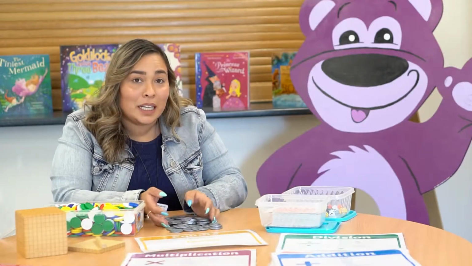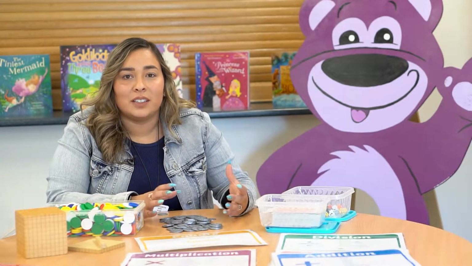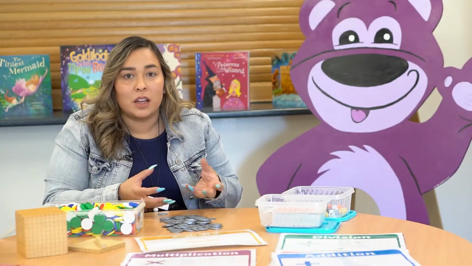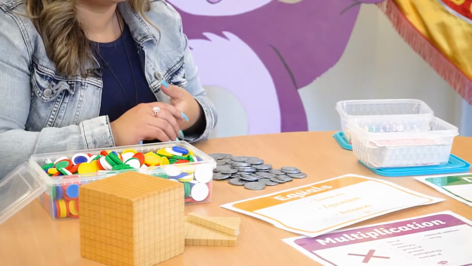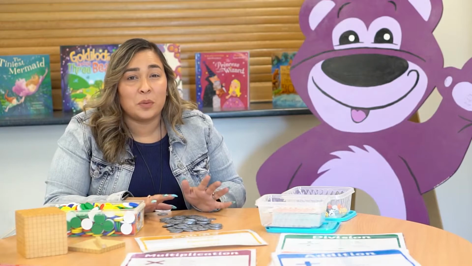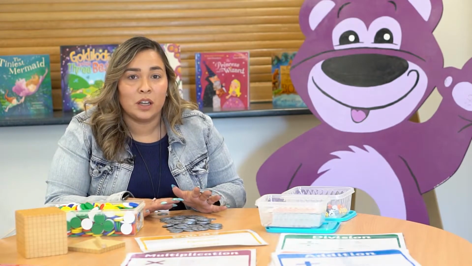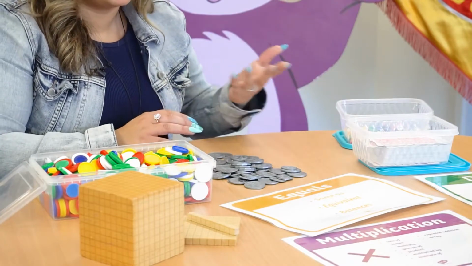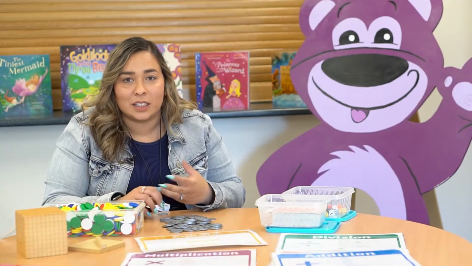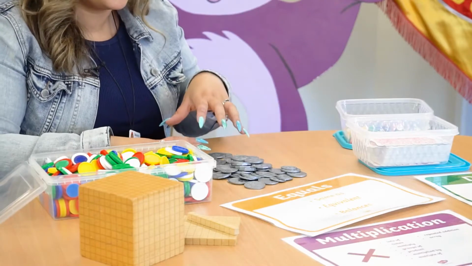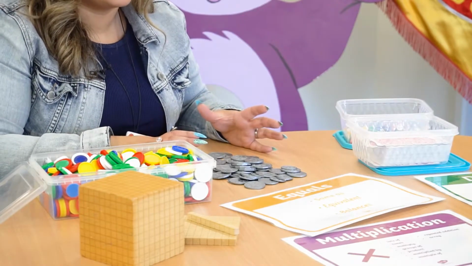Second thing I've got is money. Money is fantastic. Play money is great. Monopoly money, whatever you've got. Notes and coins are fantastic because they allow children to be able to make specific amounts of money with coins and notes, also calculate change. And when we start looking at place value, it helps them understand decimals because you've got money values, $3.50, $10.50, $10.20, and they're able to create that with the coins in front of them.